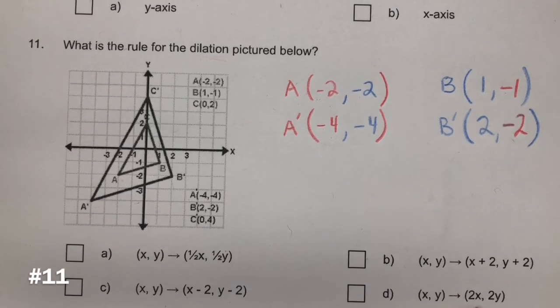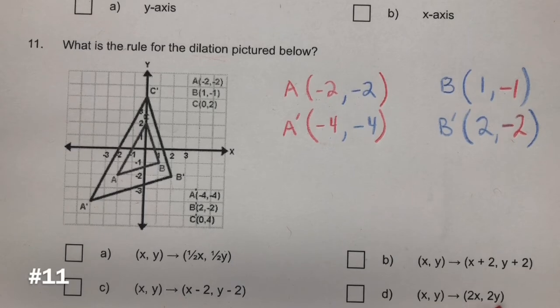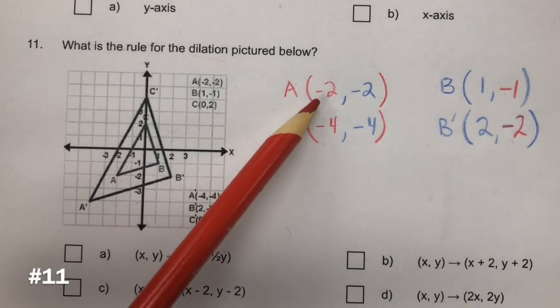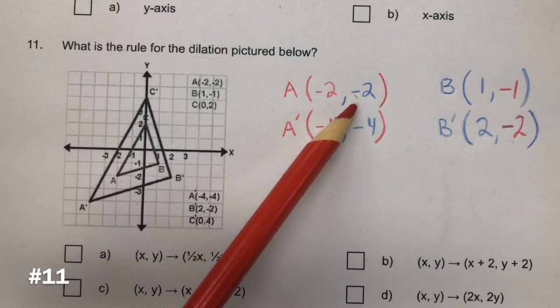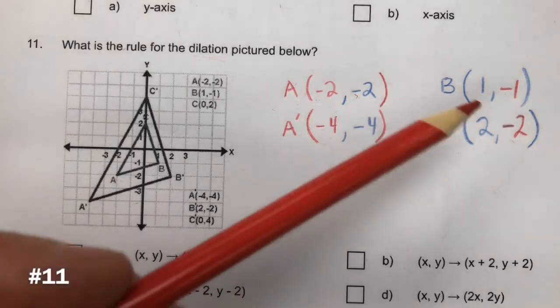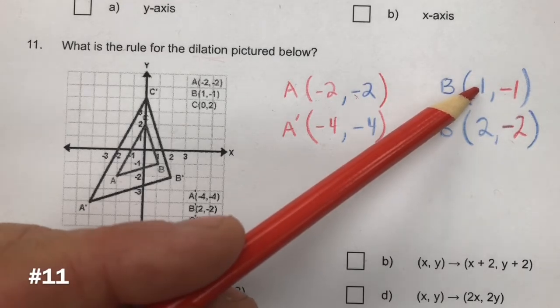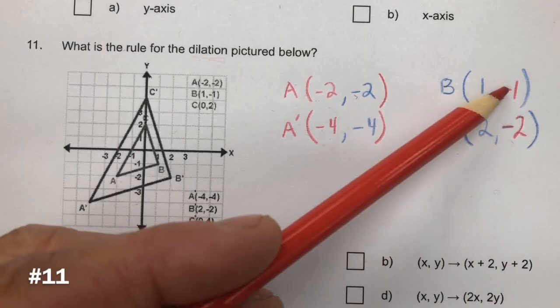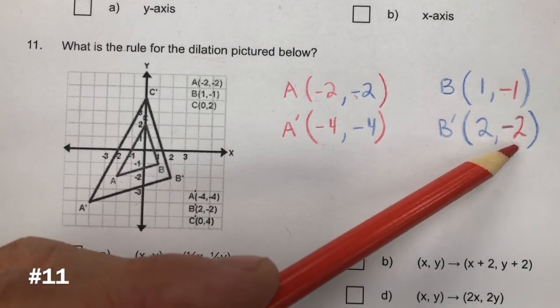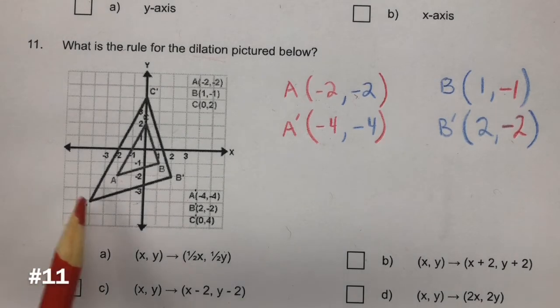So now let's look at D, 2 times the x and 2 times the y. Well, negative 2 multiplied by positive 2 does equal negative 4. And for B, 2 times 1 equals 2. And then for the y, negative 1 multiplied by positive 2 does equal negative 2. So it does look like D, the dilation is multiplying by 2.